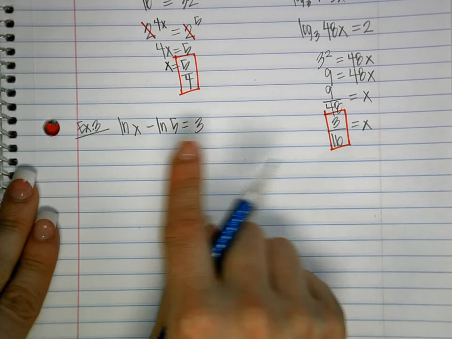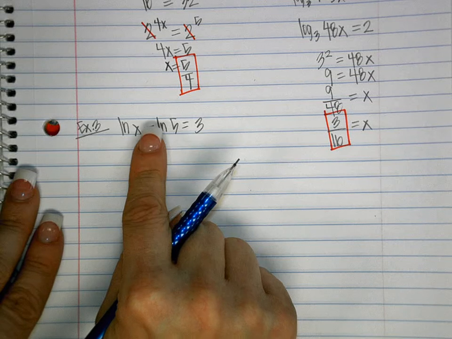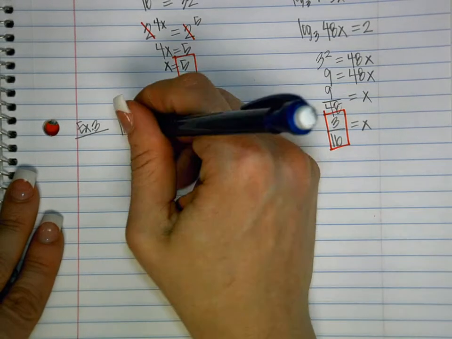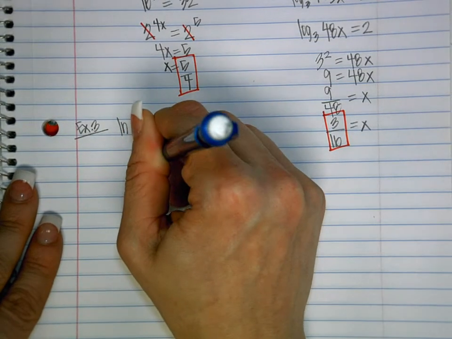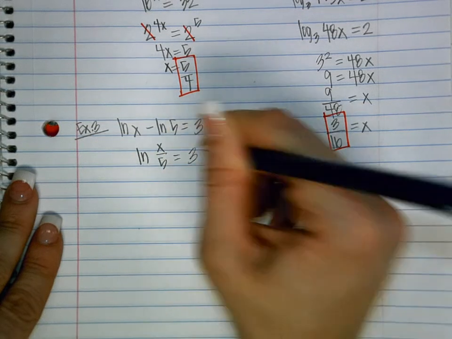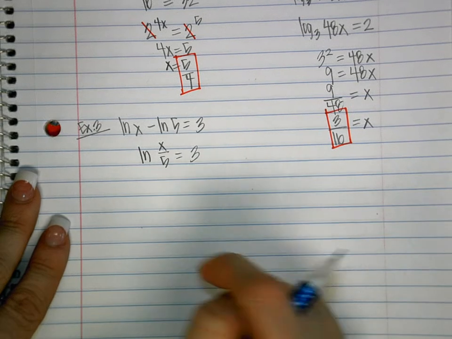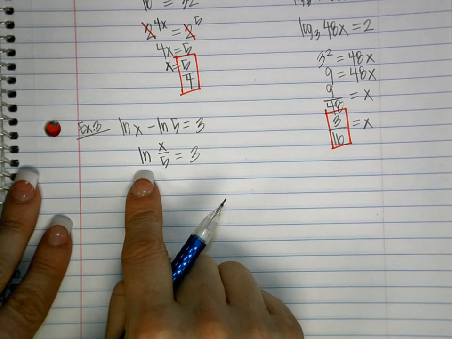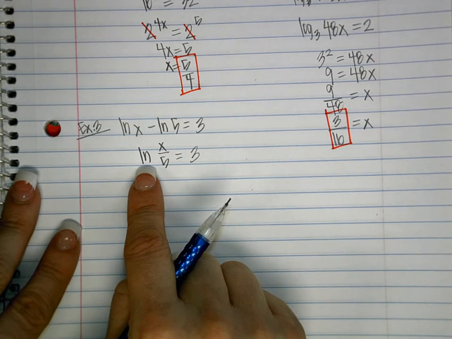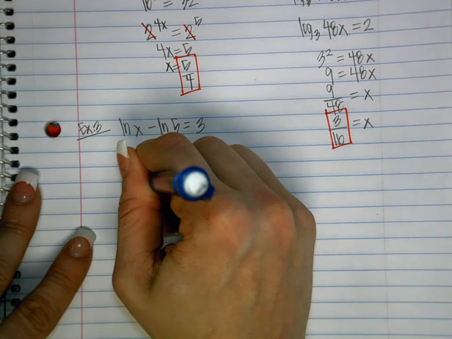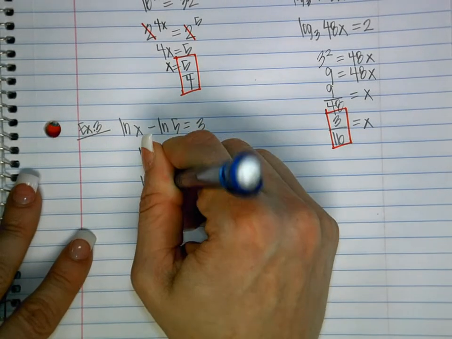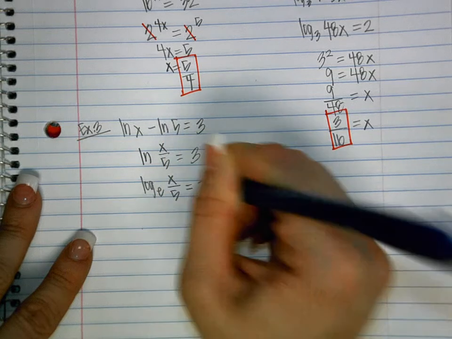What does subtract make it? Division. So natural log of x over 5 equals 3. Now can we drop it? No, you cannot drop it yet because there's not one on the other side to drop. What's another way of writing ln? Log base e. So rewrite this as log base e of x over 5 equals 3.